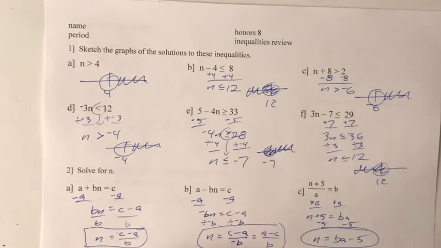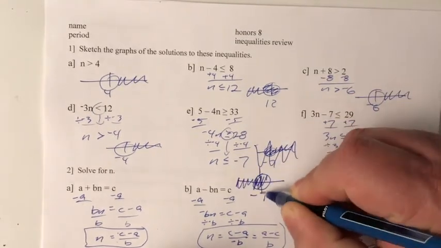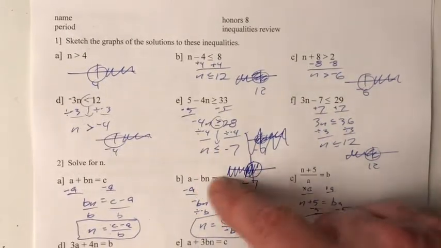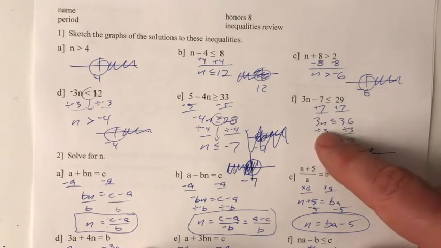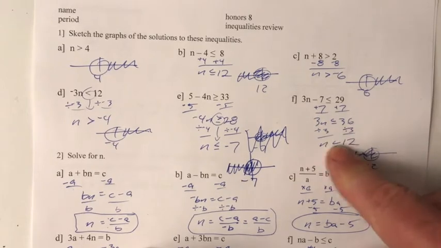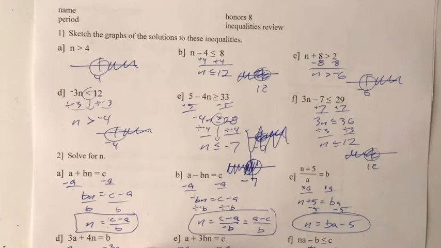My graph is wrong. There, that's better. Less than or equal to, so shaded circle, shade to the left. And this last one, add 7, divide by 3. No dividing by negatives here, so no flippy flop, just less than or equal to 12. So shaded circle, shade to the left.